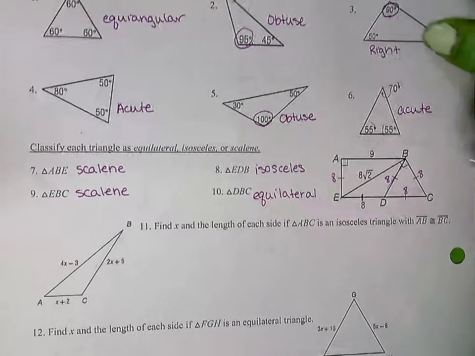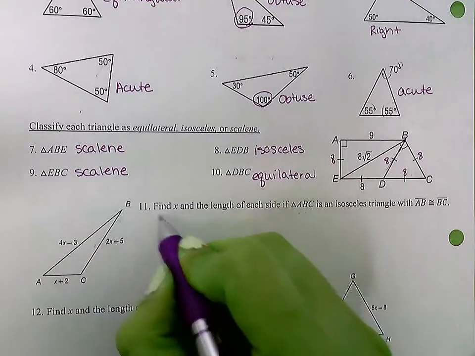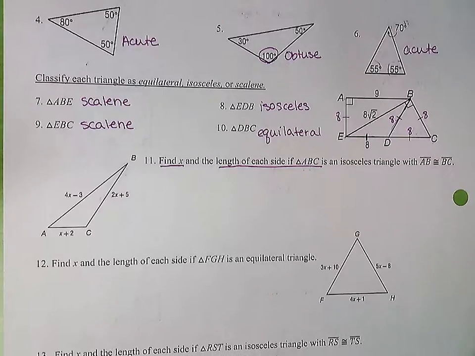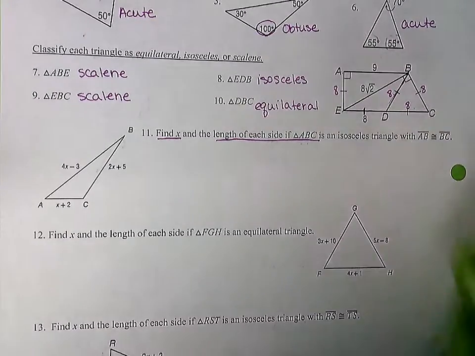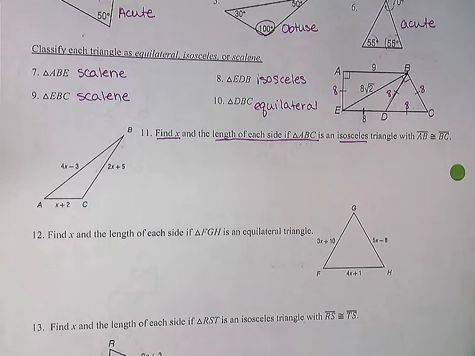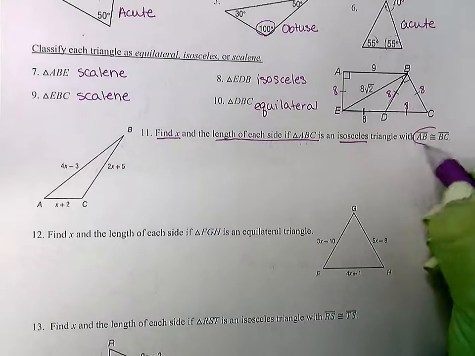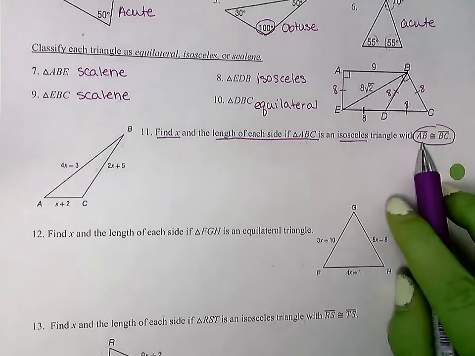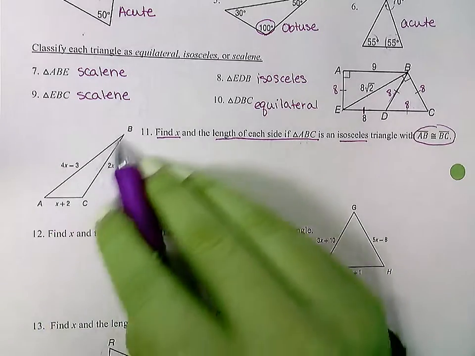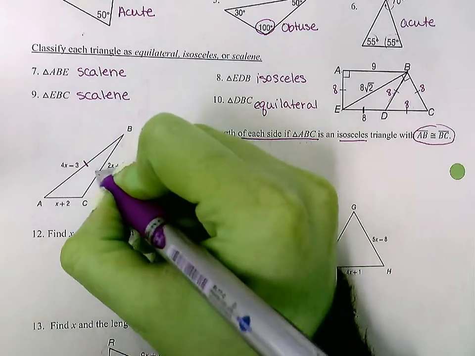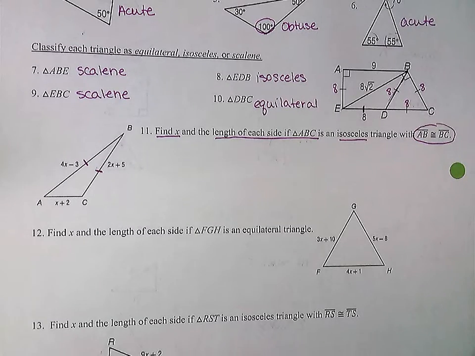All right, so in number 11, we want to find x and the length of each side of triangle ABC. We're given triangle ABC is isosceles. Isosceles meaning 2 of your sides are congruent to each other. We're given those congruent sides, so I'm going to label my picture. Segment AB, this one right here, is congruent to segment BC. Yes, they don't look like they're congruent, but we're told they are, so they are.